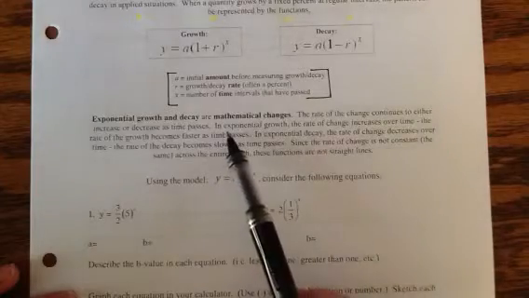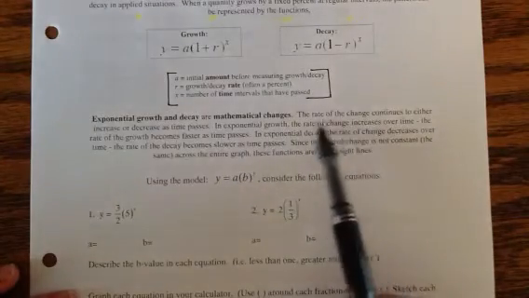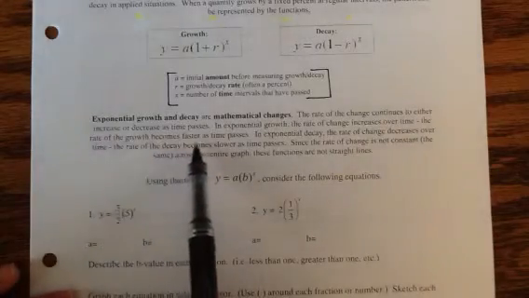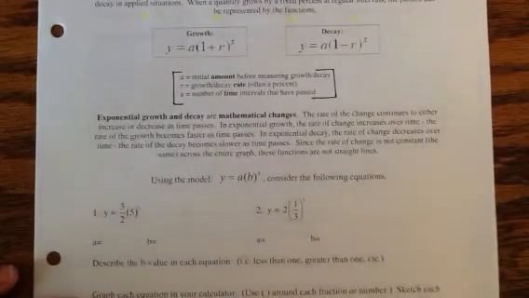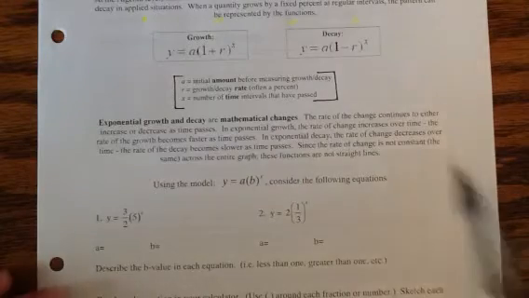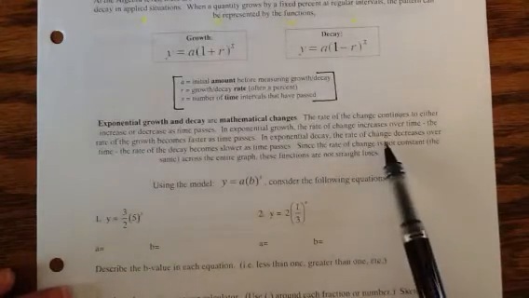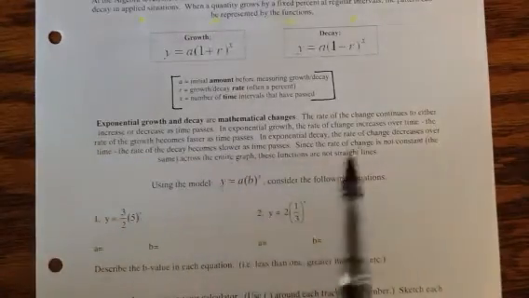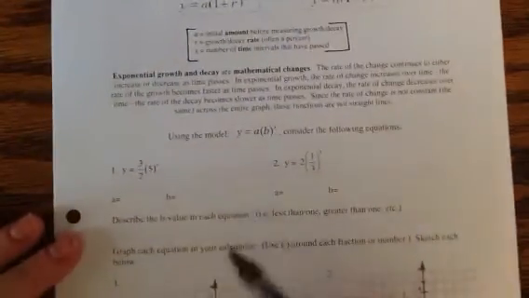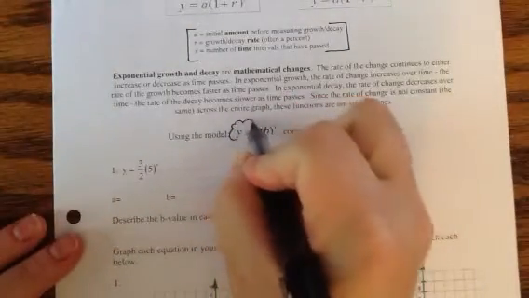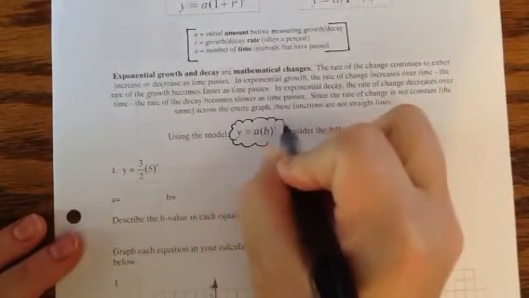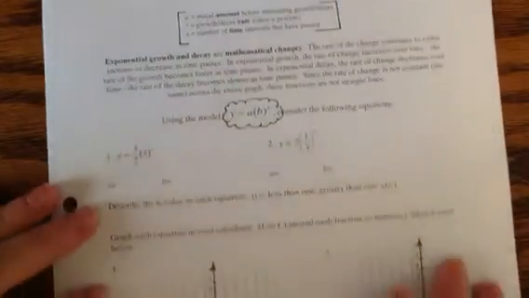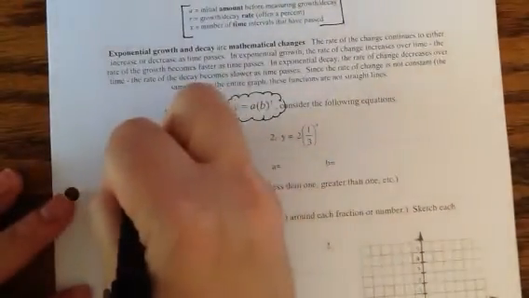In exponential growth, the rate of change increases over time. The rate of growth becomes faster as time passes. So the longer that goes on, the bigger the growth is. And in exponential decay, the rate of change decreases over time, and the same idea, the longer that goes by, the more it decreases. So then I'm going to use this model right here, and this is kind of going to be our key function, where a is our initial amount and b is our base, and we're going to look at these two functions. So this is my a and this is my b.